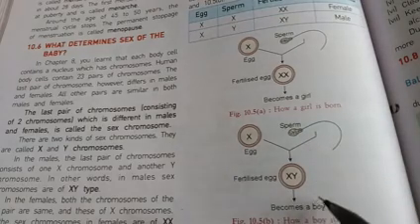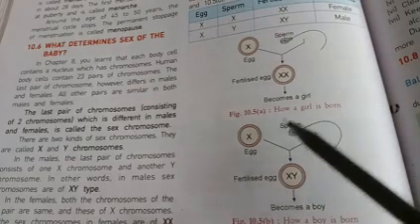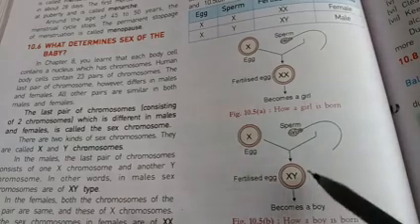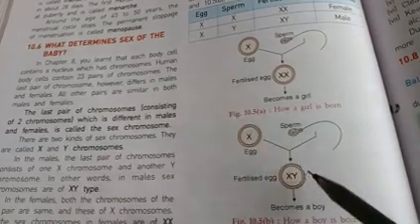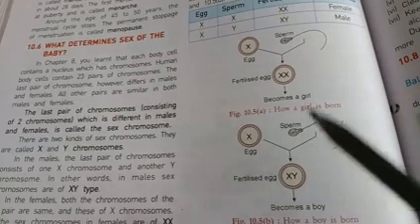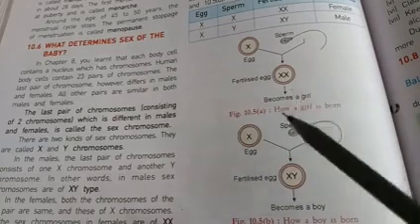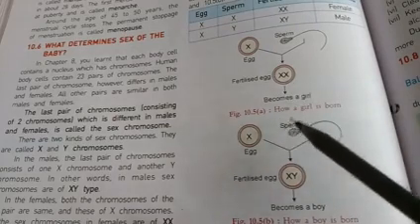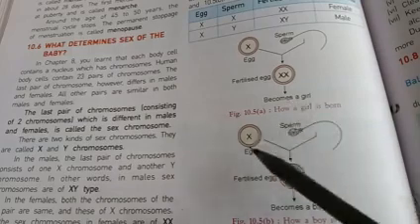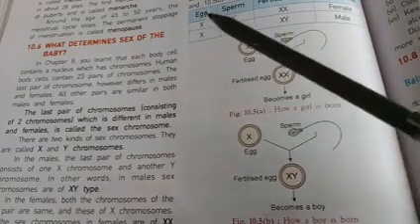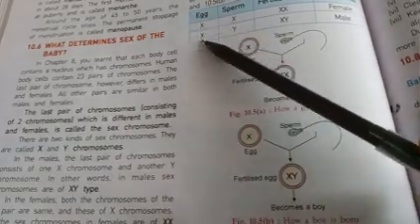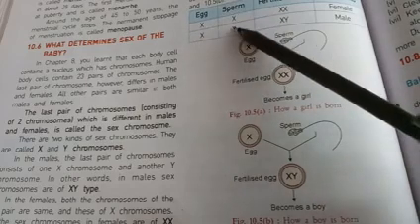So this is how the sex is determined in male and female. This is called sex determination. When a baby is born, how is its sex determined? It is determined by the chromosomes, that is X and X in the females, X and Y in the male.